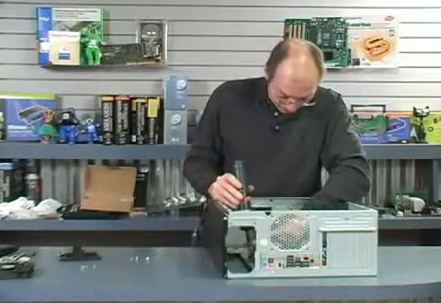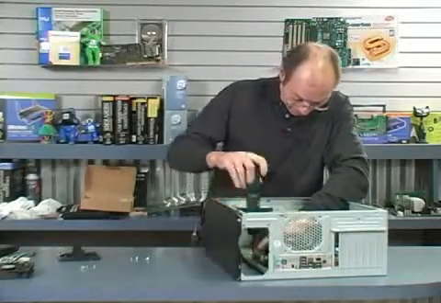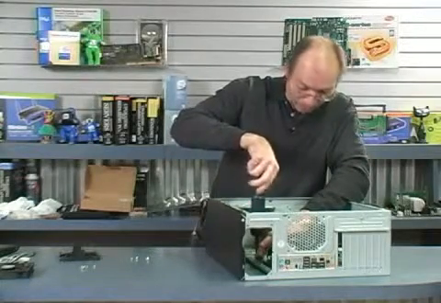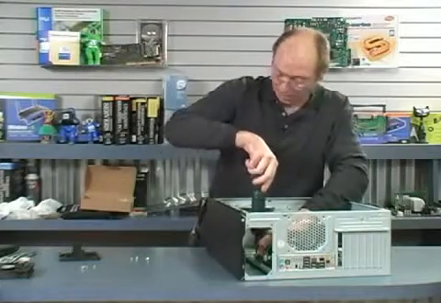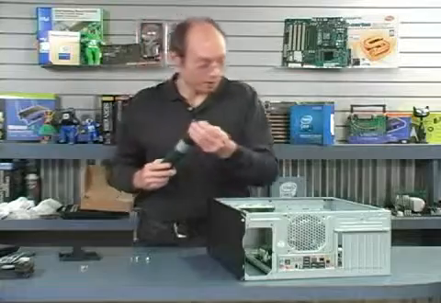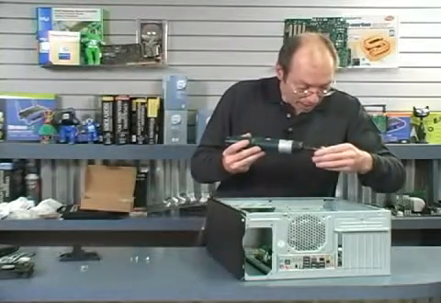So a lot of people say you shouldn't use magnetic tools around a computer, and I beg to differ. Magnetic tools make working on a computer easier, and I consider them a necessity. They don't cause any harm to any of the circuitry, so it's not a problem.